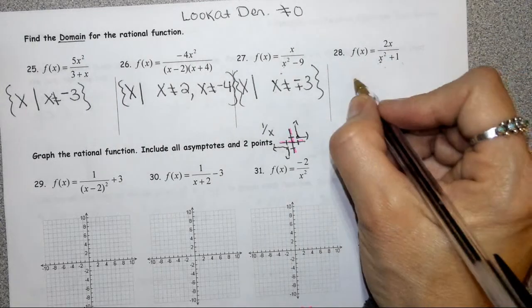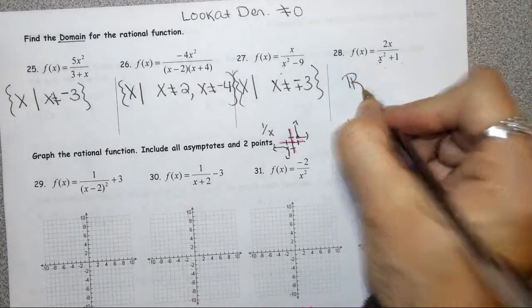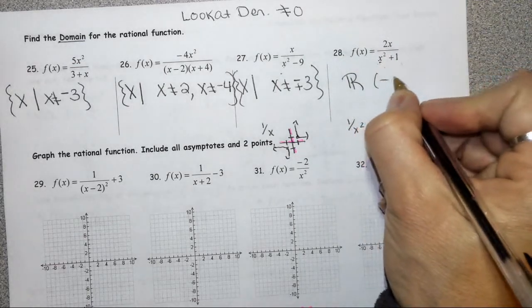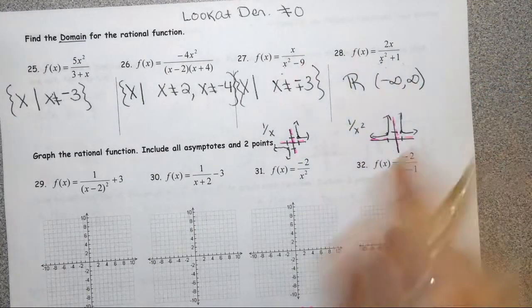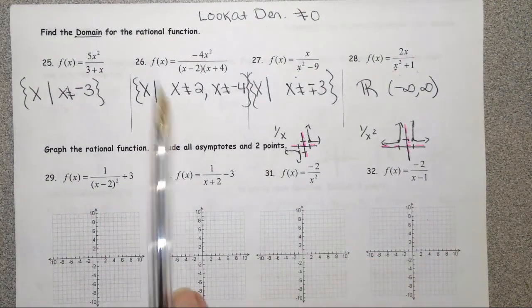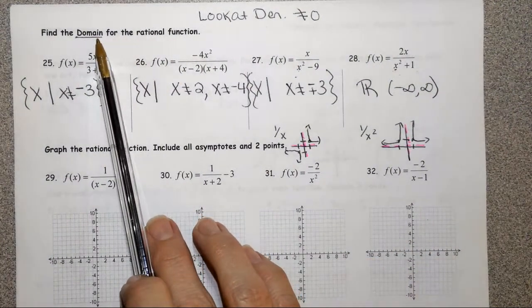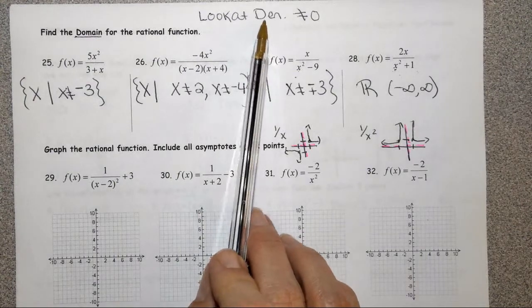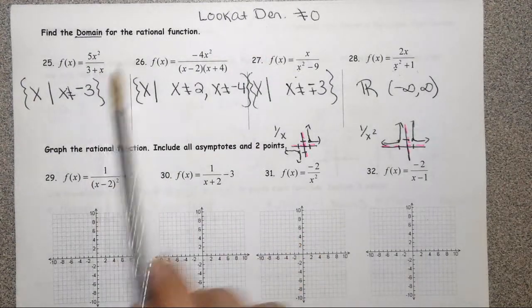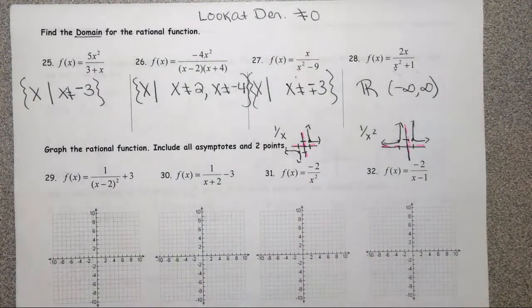The domain can be anything I want. So your domain is all real numbers. And you can write it using the symbol or negative infinity to positive infinity. So on the test, when they ask you about the domain, focus on the denominator, and you want to know what would make it be 0, and that's what it cannot equal.